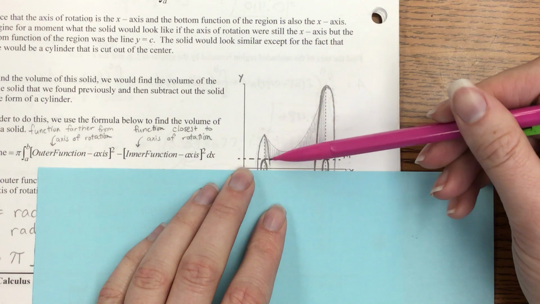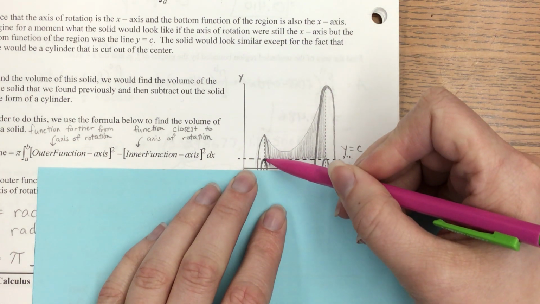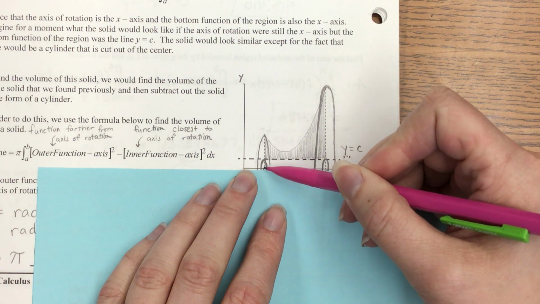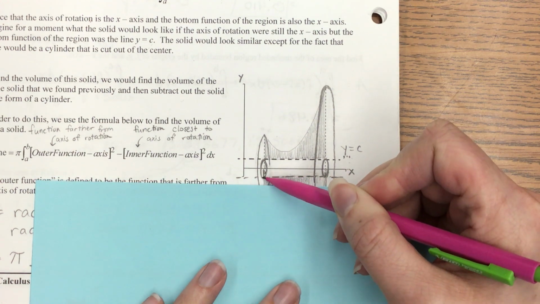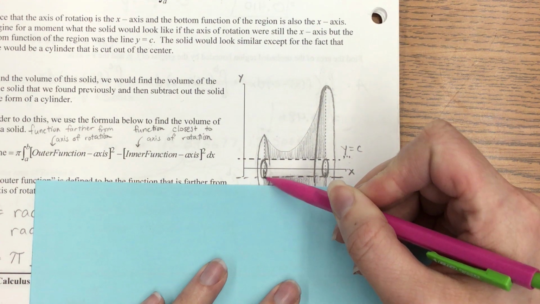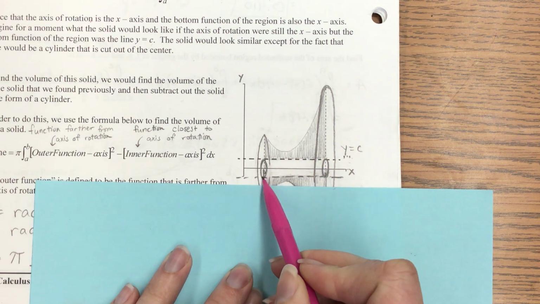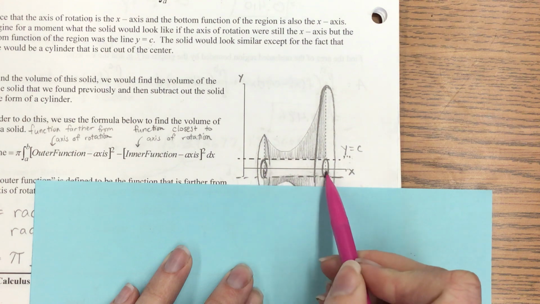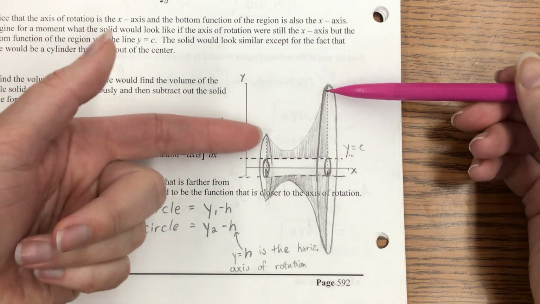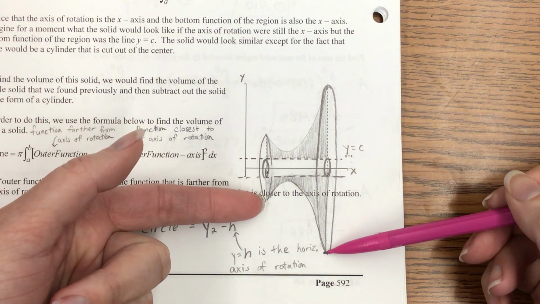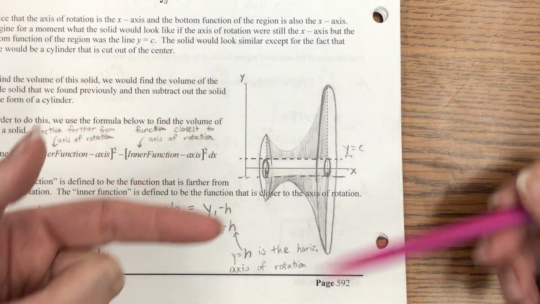revolving every single point that exists in the shaded region around the x-axis. This point is c units away from the x-axis. So when we revolve it down below, it is still going to be c units away from the x-axis. So this line, as we revolve it, creates a little open cylinder here in the center. And then this shape, you can kind of think of it as reflected as you draw, but it is revolved around, so it is creating those circles.